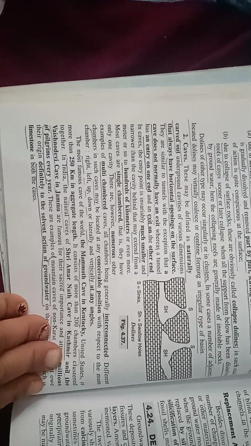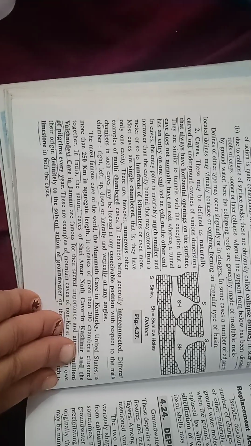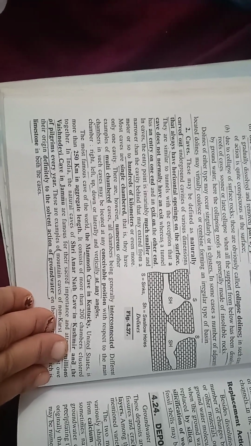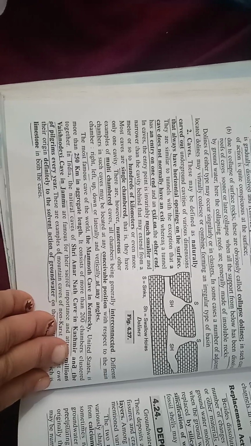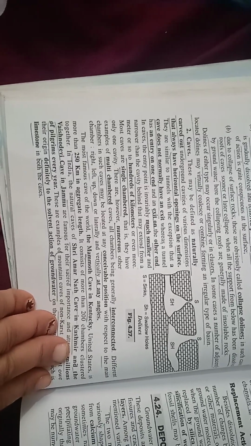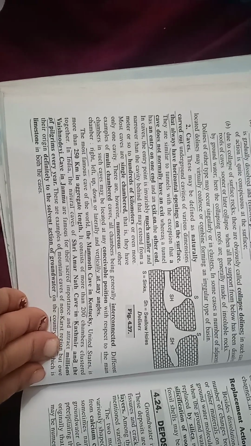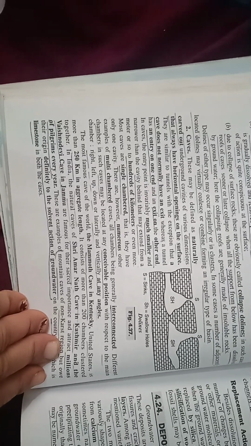The most famous cave of the world, the Mammoth Cave in Kentucky, United States, is more than 250 kilometers in aggregate length. It consists of more than 200 chambers clustered together.